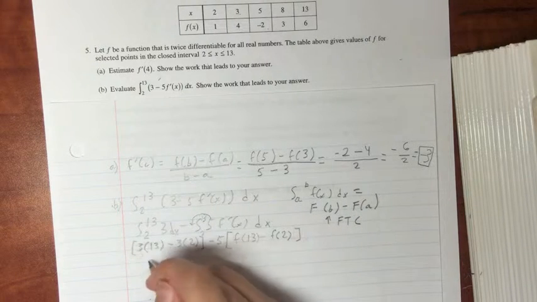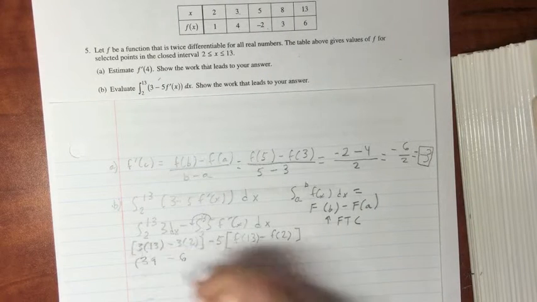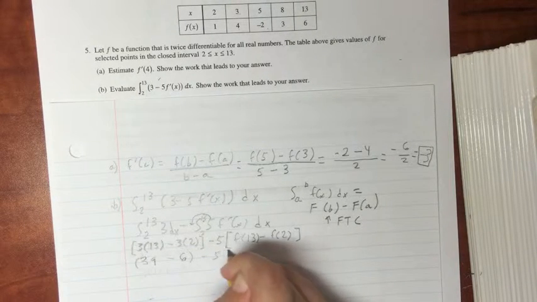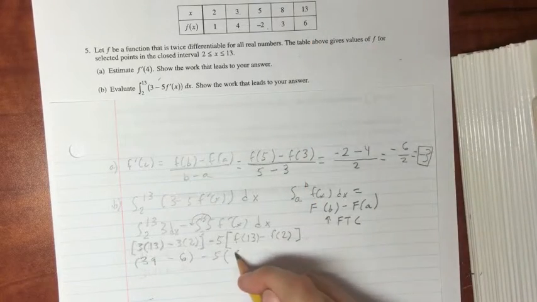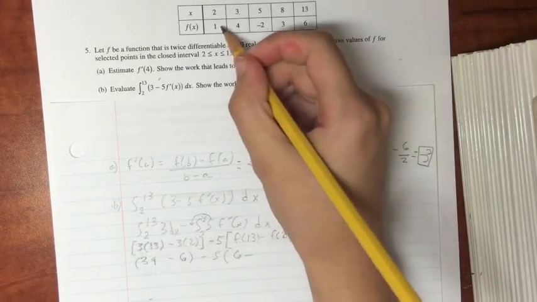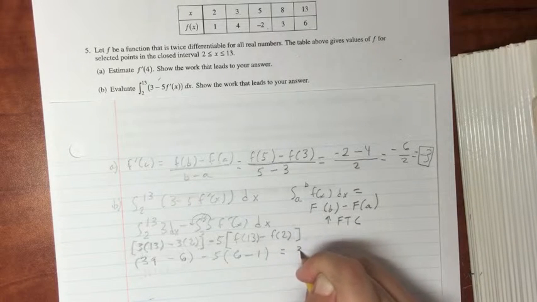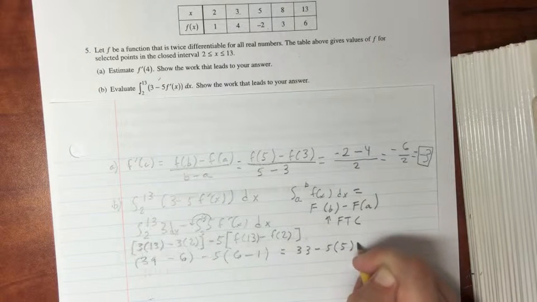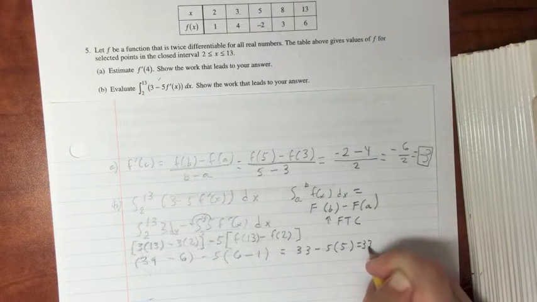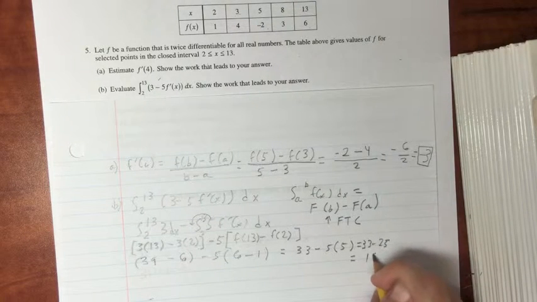So here we have 39 minus 6 minus 5 times f of 13 is 6 and f of 2 is 1. So 33 minus 5 times 5 equals 33 minus 25, and that gives you your answer of 18.